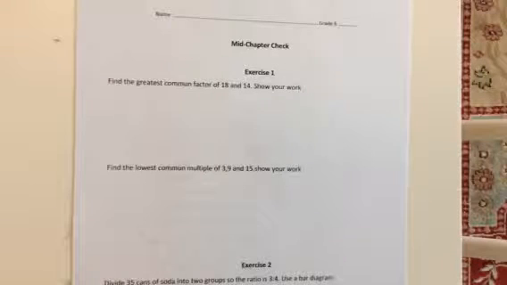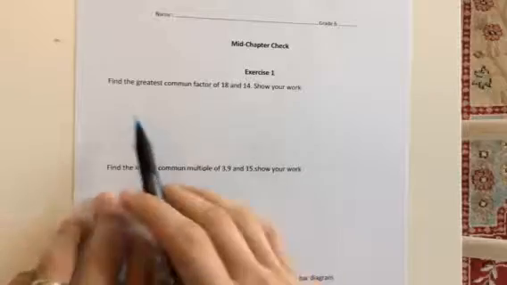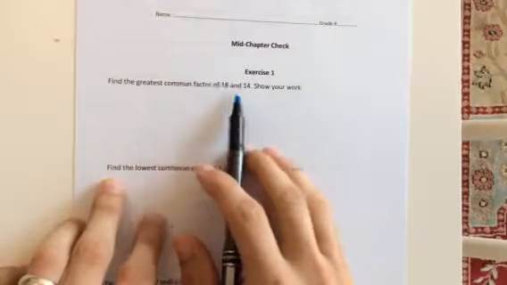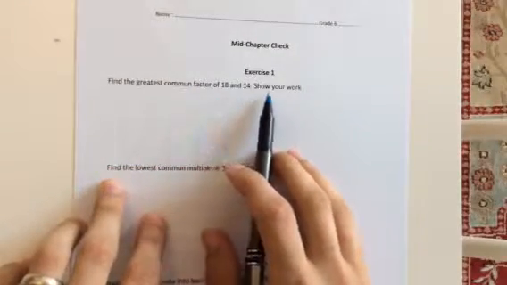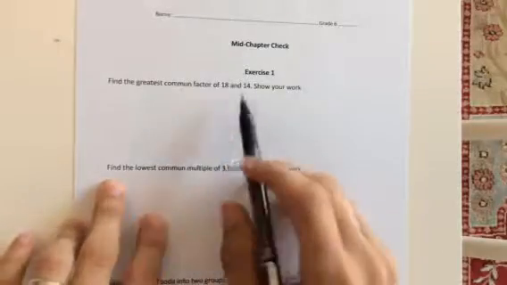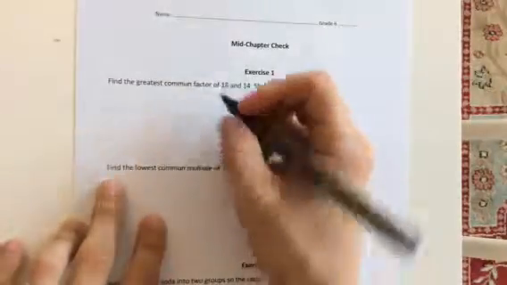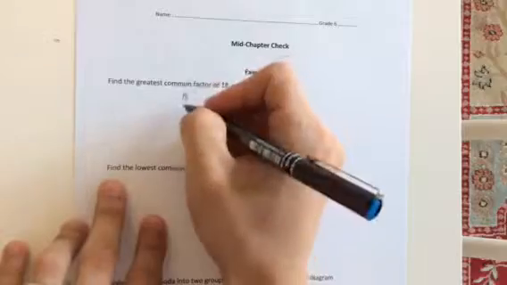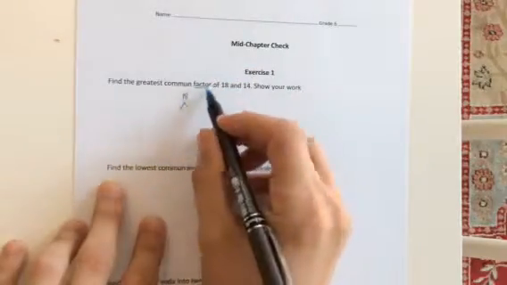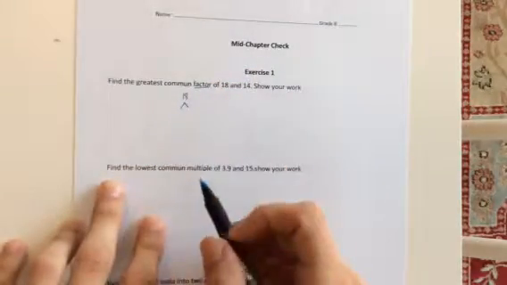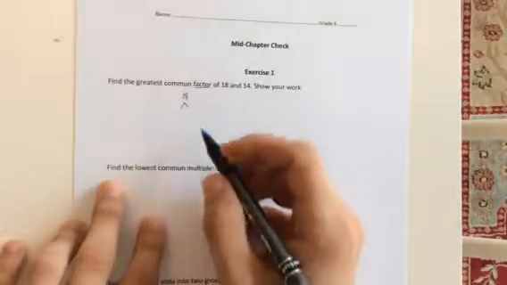Okay guys, so here's the review for the mid-chapter check. It says find the greatest common factor of 18 and 14. Show your work. So the way you want to do this, the easiest way in my opinion, is let's find the factors. And factors are just all the numbers that multiply into 18. Let's find the factors of 18.